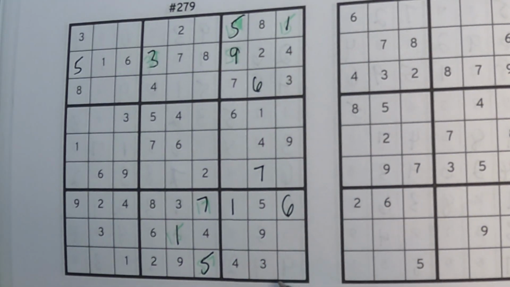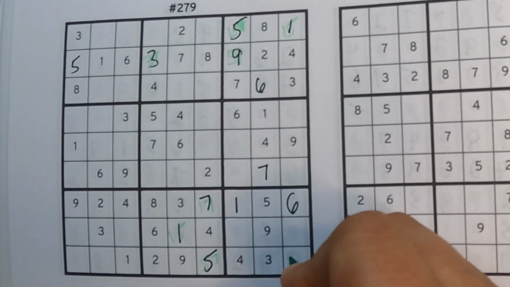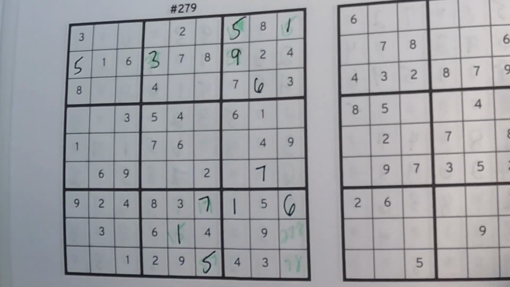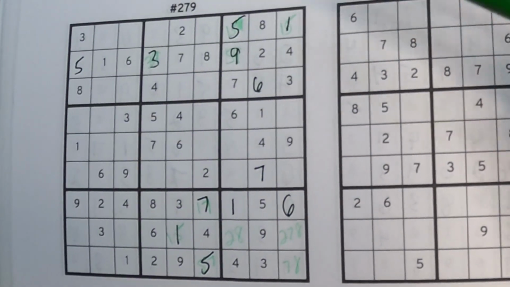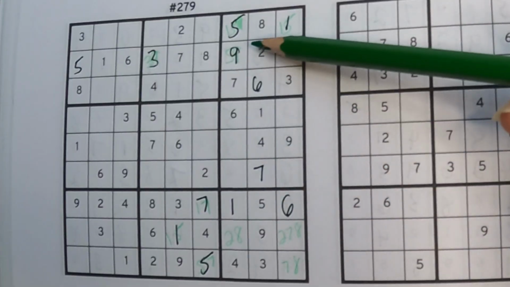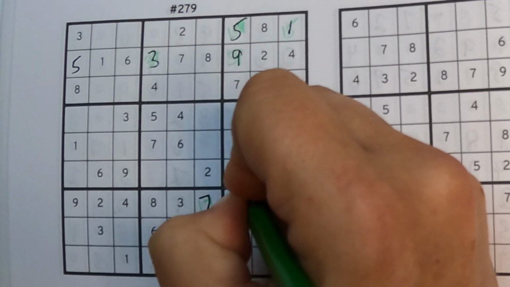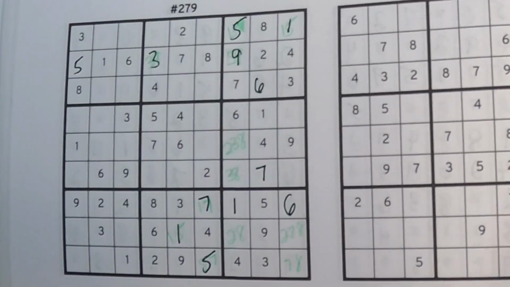For this box now, we're missing 2, 7, and 8. We've got a 2 here, so 7, 8. No help here, 2, 7, 8. 7 here, so 2, 8. For this column, we're missing 2, 3, and 8. We've got a 2 here, so 3, 8. And no help here, 2, 3, 8.